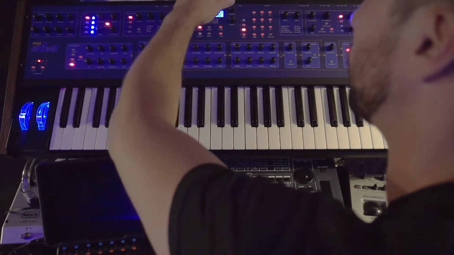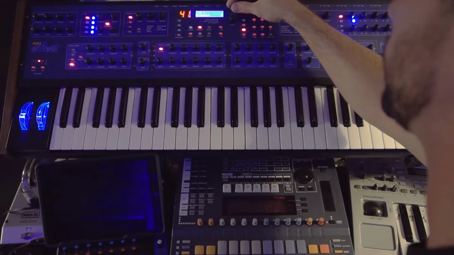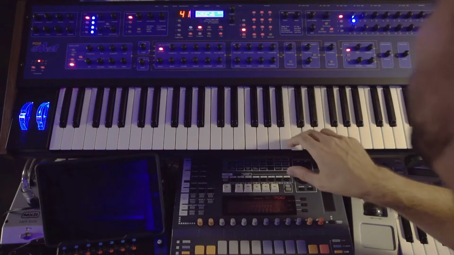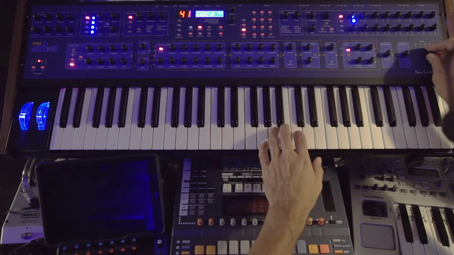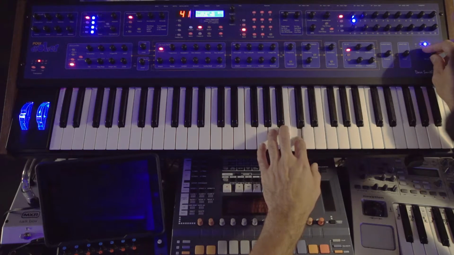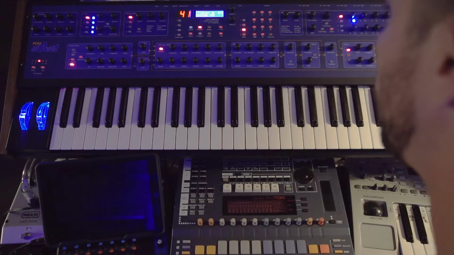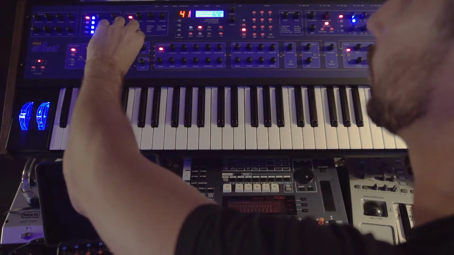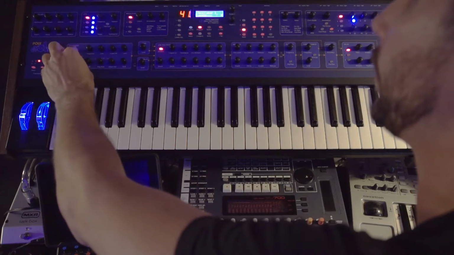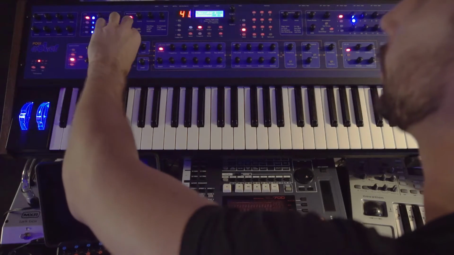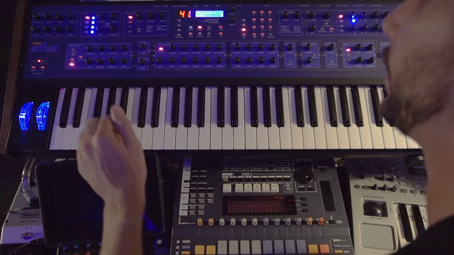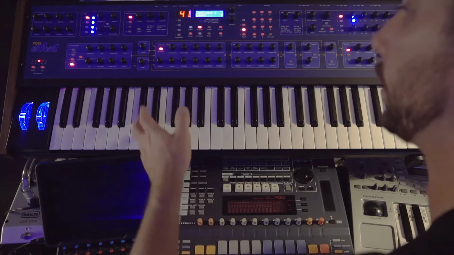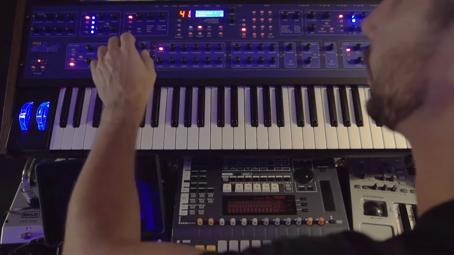Basically, let me start a new patch here. Just hit program. Go back to the blank one. Turn that down a little bit. Okay, so what I'm going to do here is take all the oscillators and bring the volume down to 0. Make sure they're all the way down. We're not going to mess with the shape just yet. You can get creative with that later.